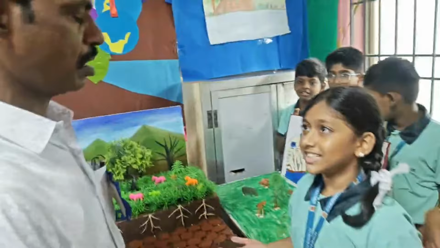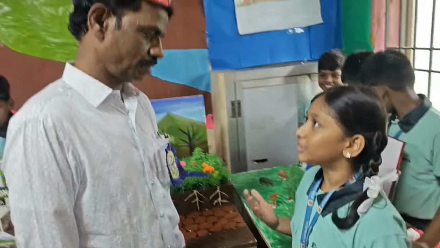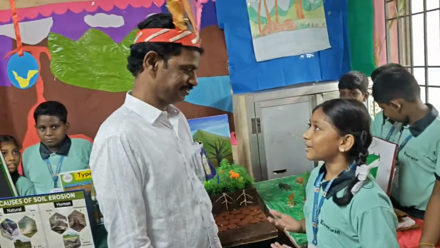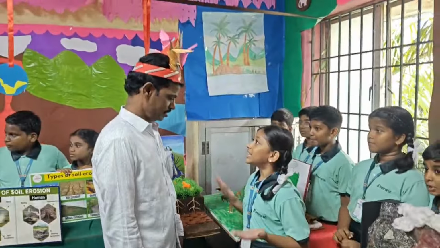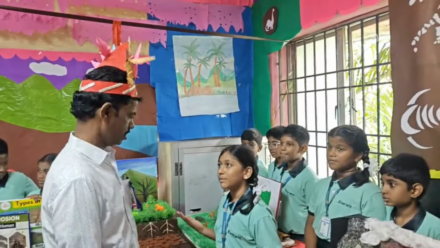A landslide is a sudden movement of rock and soil down a slope due to gravity. Landslides are a type of natural disaster that occurs mainly in hilly and mountainous regions. They can be triggered by natural forces or human activity.